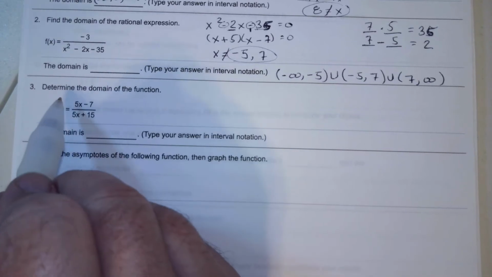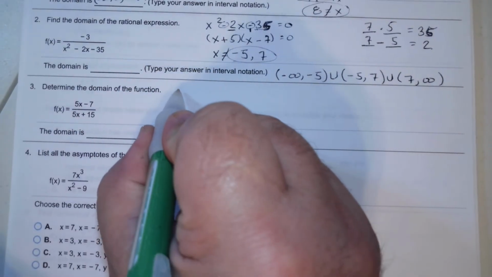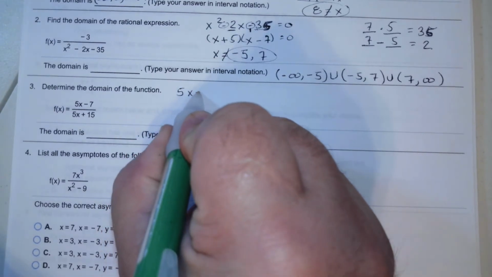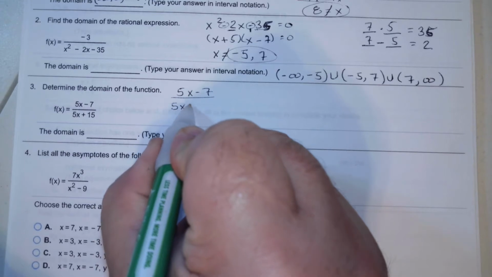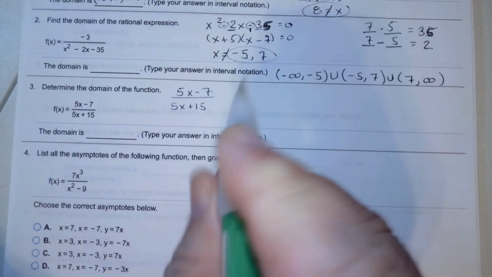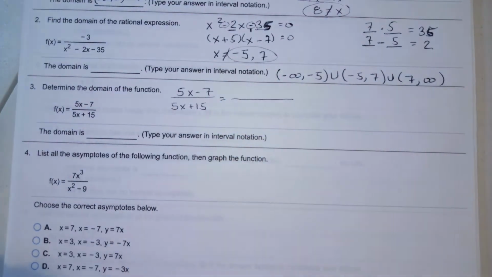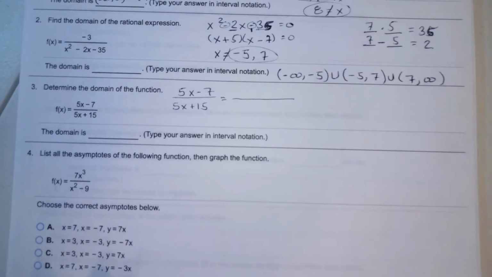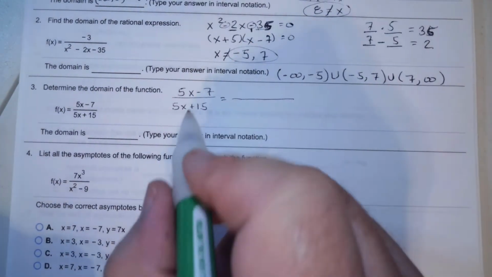Number 3. Determine the domain of the function 5x minus 7 over 5x plus 15. The reason we factor both top and bottom is just in case anything cancels out. If anything cancels out, then that's no longer affecting our function.